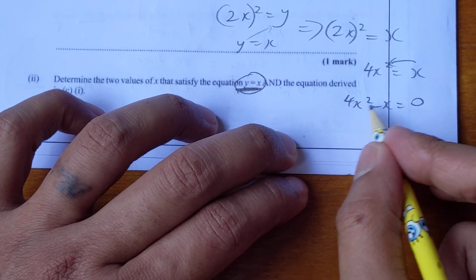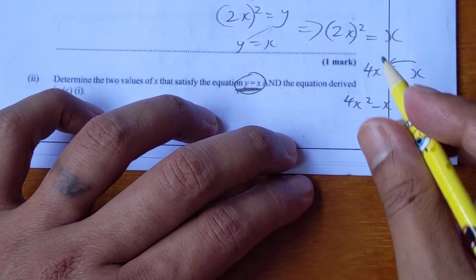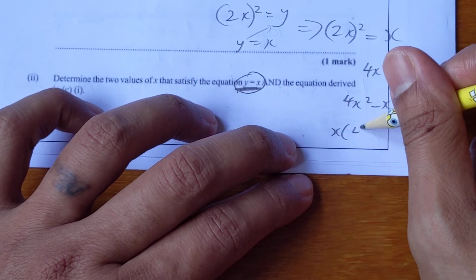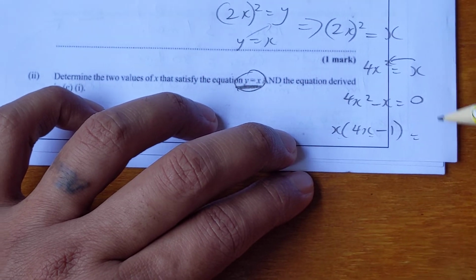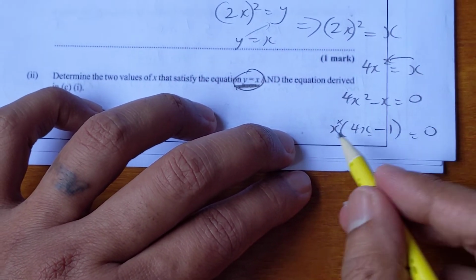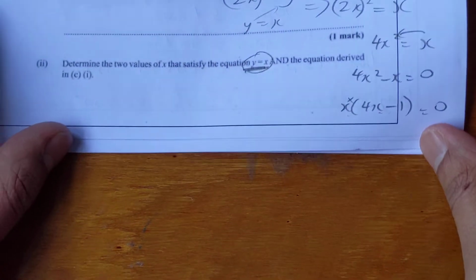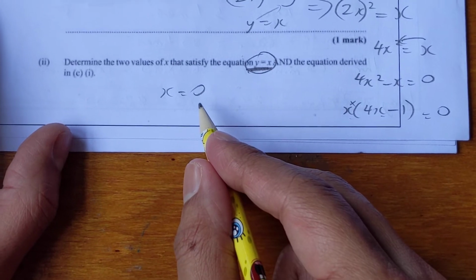So I'm going to factorize out x, because factorizing is coming in the next section as well. So both of them have an x in common. So x(4x minus 1): x by x squared, x by 1, x. So the only way I can multiply two numbers and get 0 is if one of the numbers is 0. So if x is 0, 0 times anything is 0. So one of my answers is x is 0.